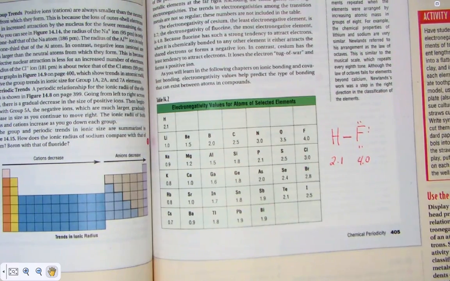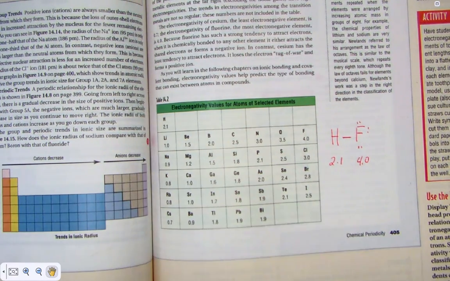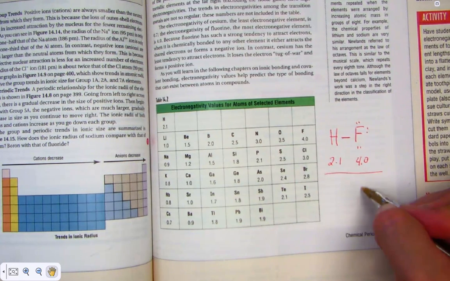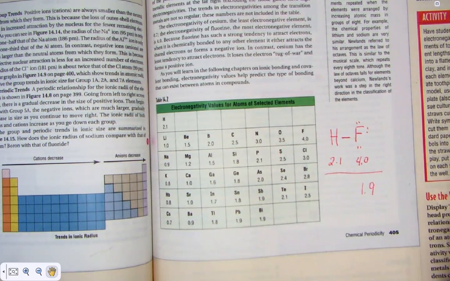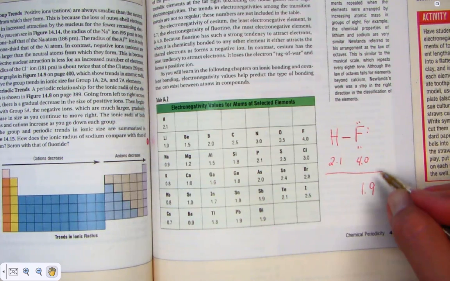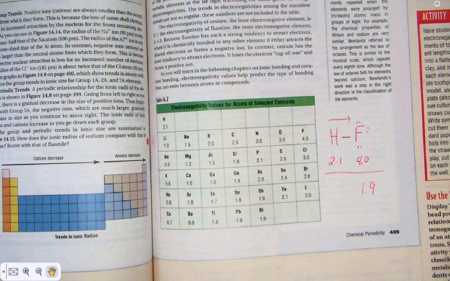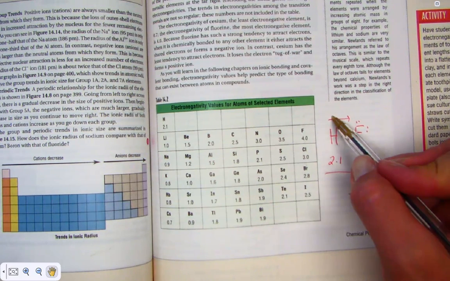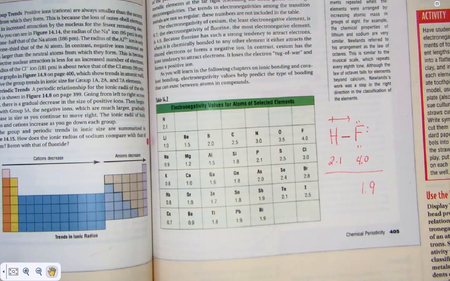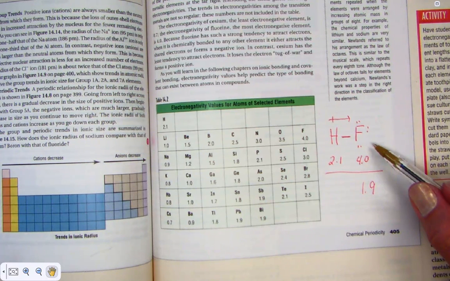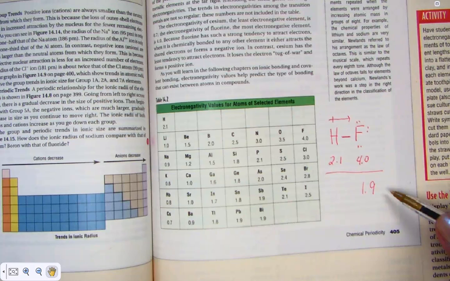The difference between fluorine 4.0 and 2.1 is 1.9. That's telling us that this bond is favoring the pull towards fluorine. Hydrogen is left a little bit positive. Fluorine is left a little bit negative. The electronegativity difference indicates that we have indeed a covalent bond, and it is polar.